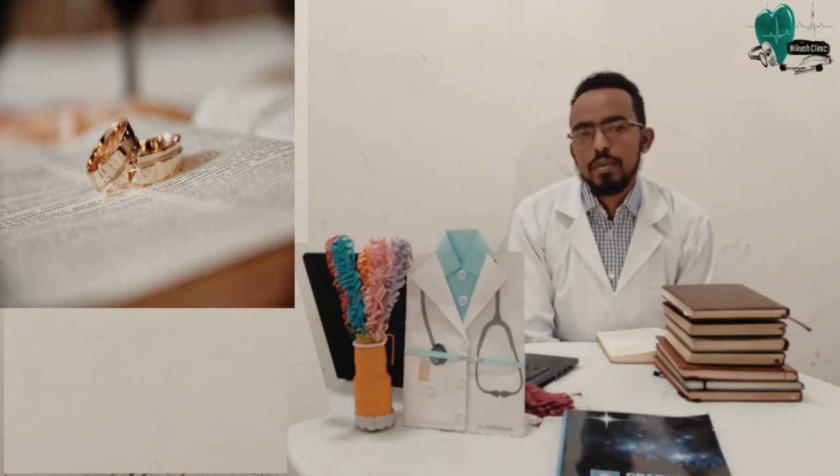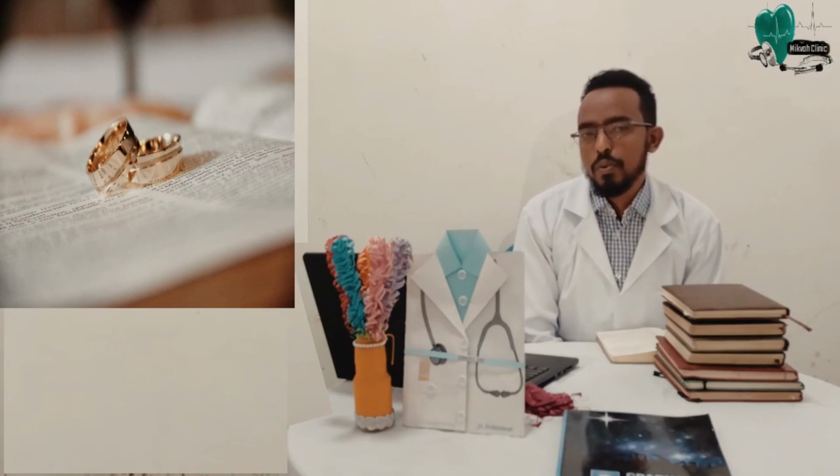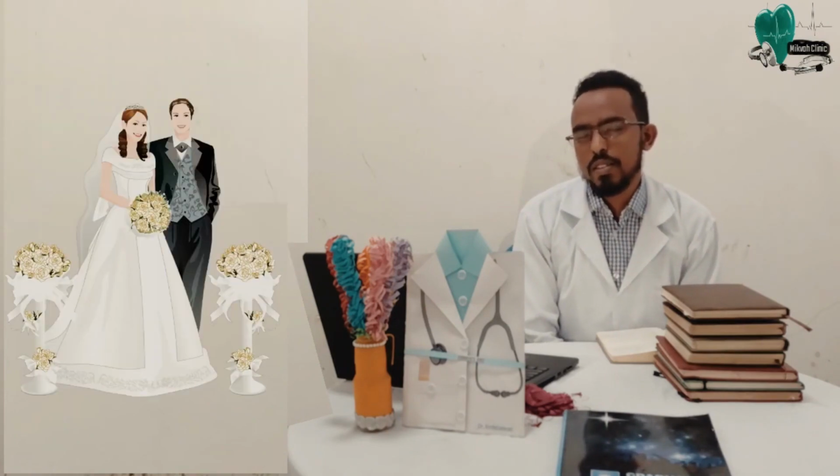The other thing is, for example, if I am working in the obstetrics department, women may come for antenatal care. This is care that is provided for pregnant women during the course of the pregnancy.